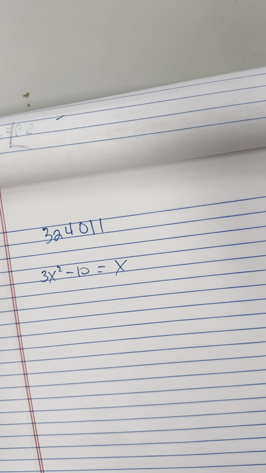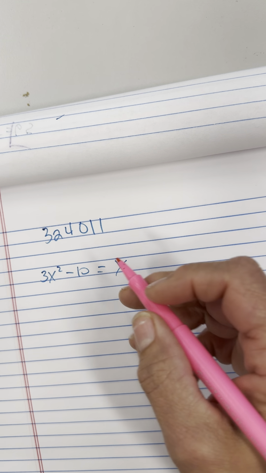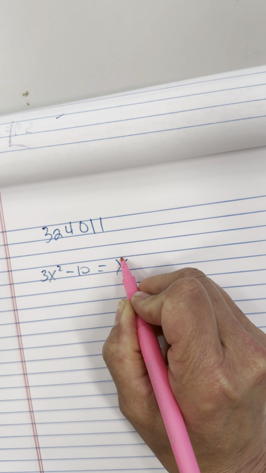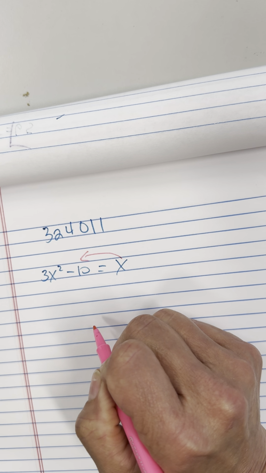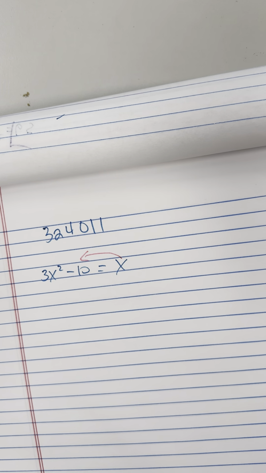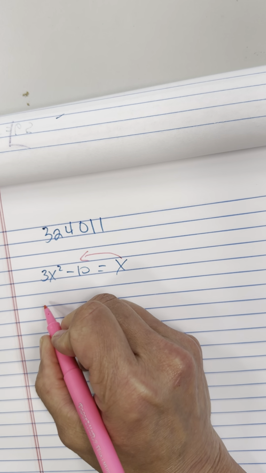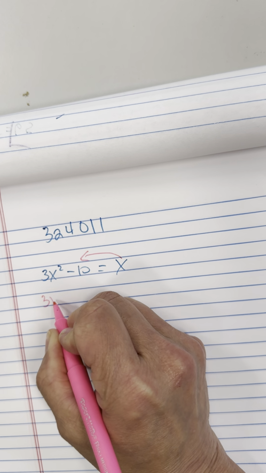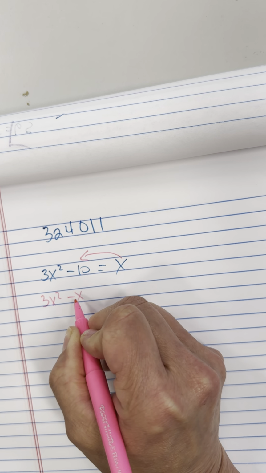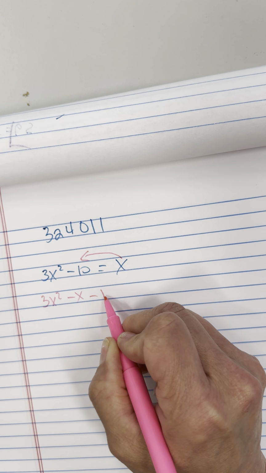It needs to be positive, and just remember, no matter what method it tells you to do, when you're solving, you're just looking for what the x-intercept is. So we're going to move the x over to the left because x squared is positive. So we have 3x squared minus x, put in the correct order, minus 10.